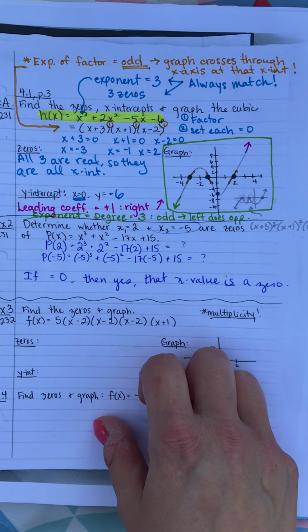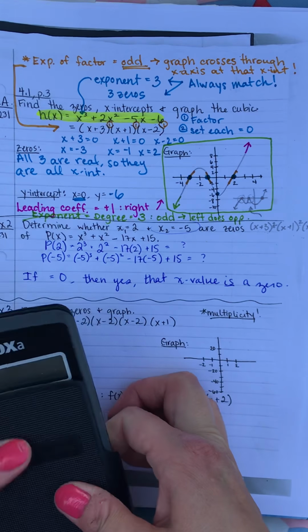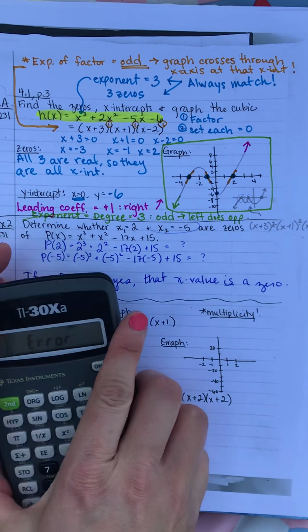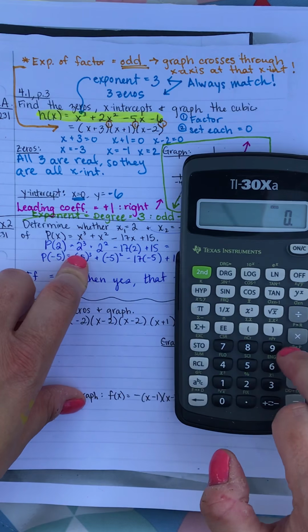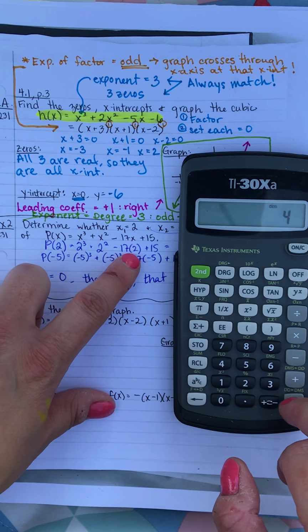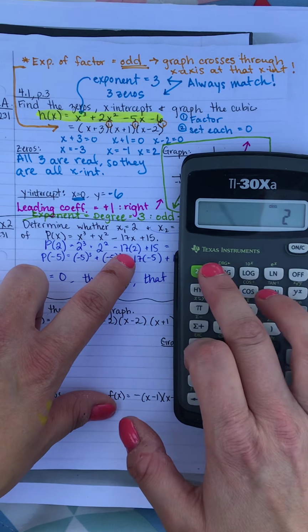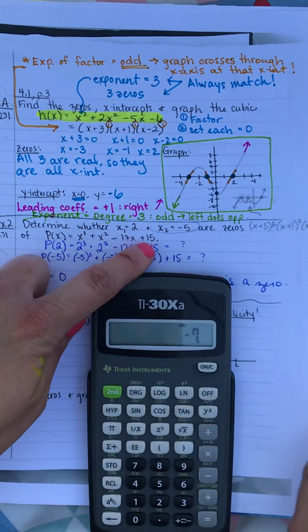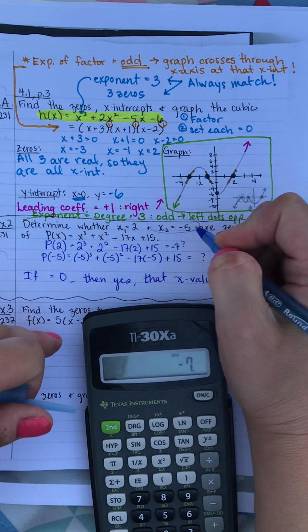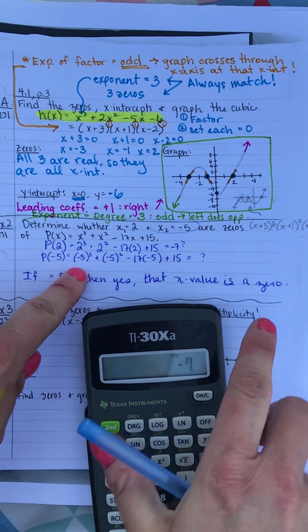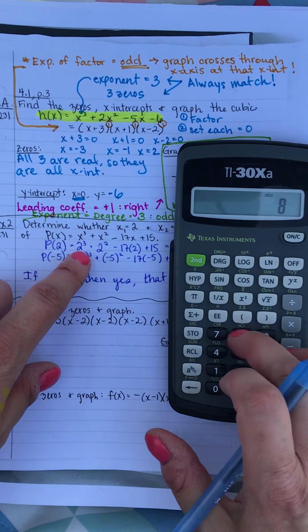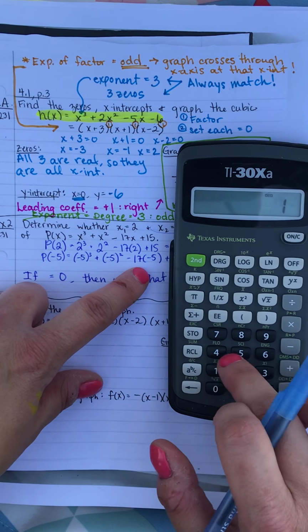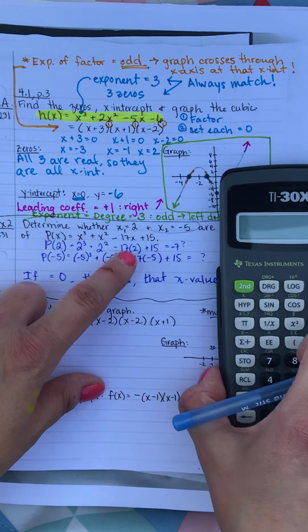Let me see. Can I do this in my head real quick? Not really. So in that first one, we have 8 plus 4 minus 34, and then plus 15. I get -7 back for this one. So no, that's not a zero. I might check that again. 8 plus 4 minus 17 times 2 plus 15. Yep, still -7. Okay, so that is not a zero.